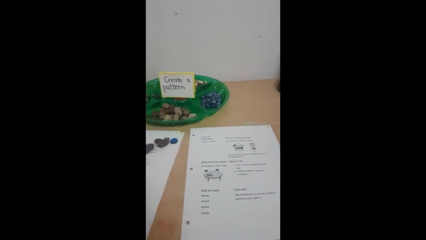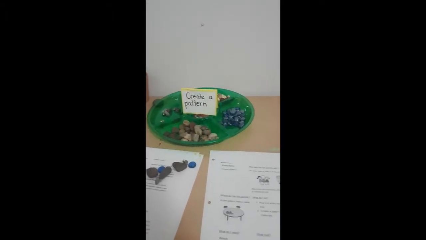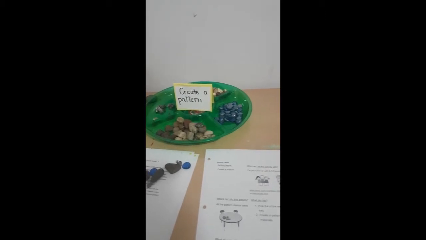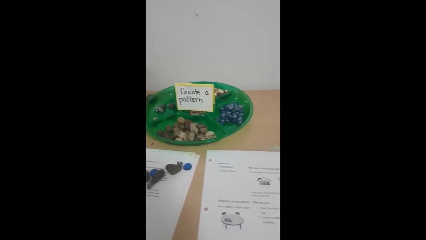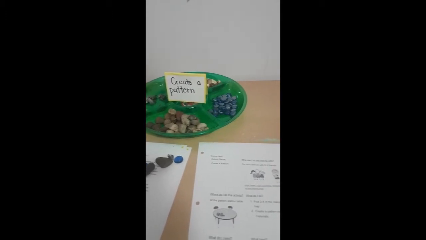This is a very good intro to the concept of patterns for young students because they can see that you can use any type of material they would like to create a pattern. They could even take this concept home, find materials around their house, and then start creating patterns in their free time. My second activity in my resource kit is called What Comes Next.